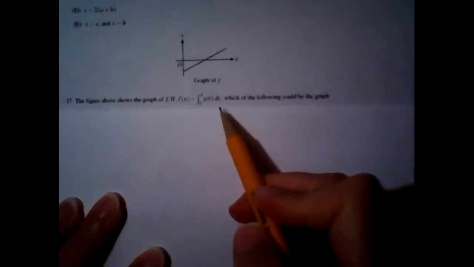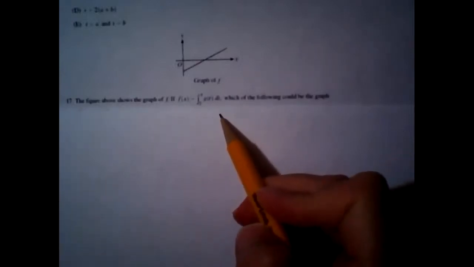If f, does it say f prime of x? Oh no, it says if f of x is the integral from 2 to x of g. Okay, I see what they're asking here. If f of x equals the integral from 2 to x of g of x, which of the following could be the graph of g of x?